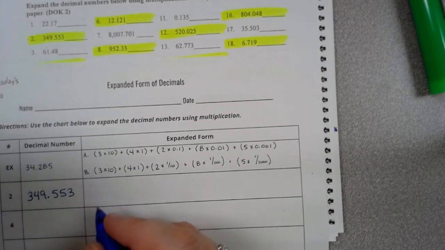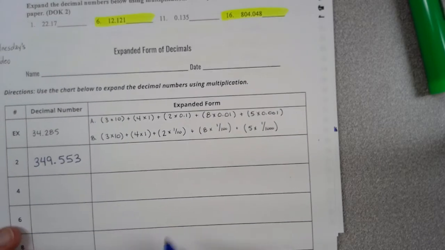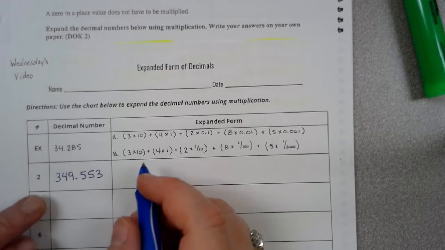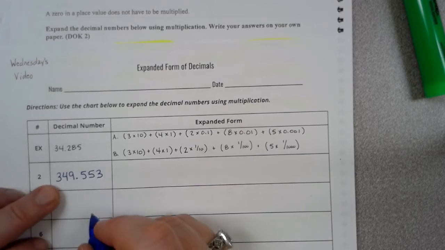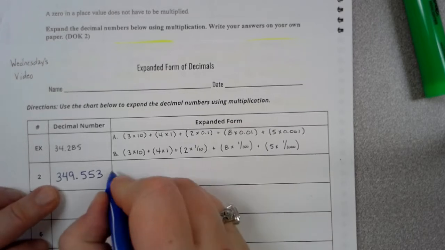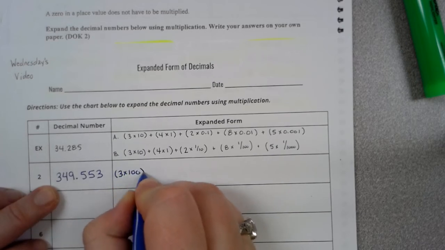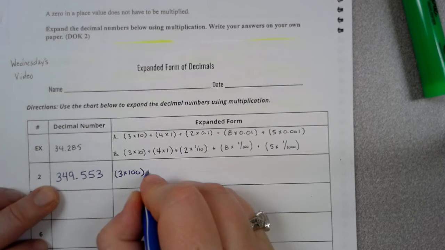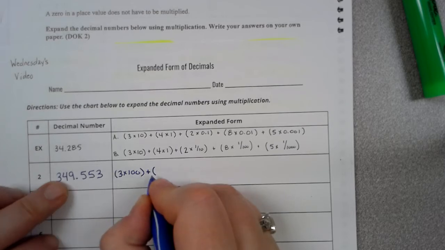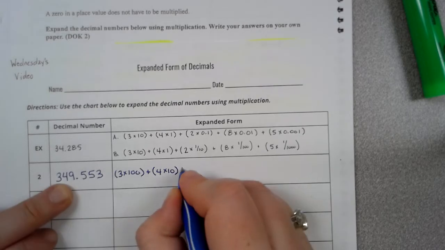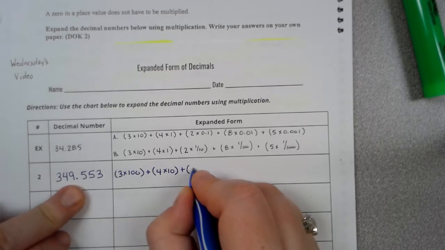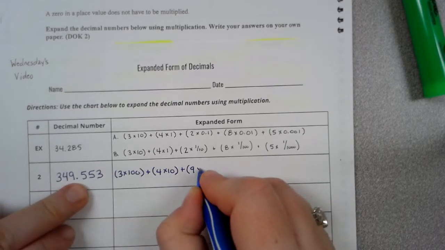All right, so if I'm going to do option A, that means I'm going to use my decimals. Okay, so I'm going to start here with the 3. The 3 is in the hundredths place, so it's going to be 3 times 100 plus the 4 is in the tens place plus the 9 is in the ones place.